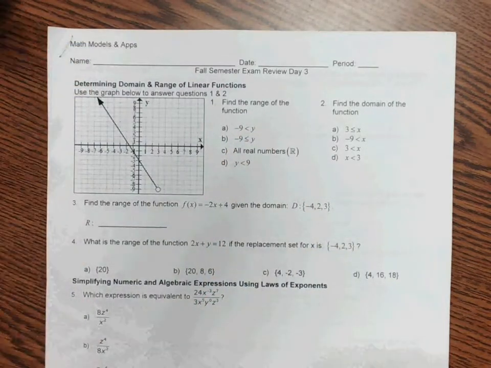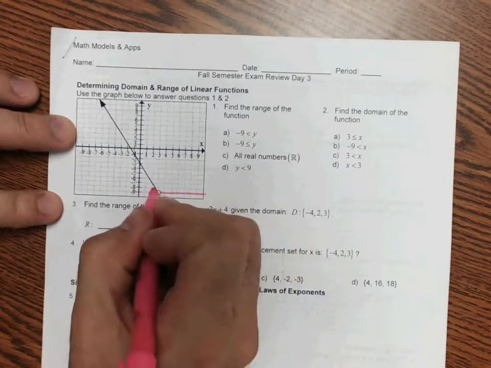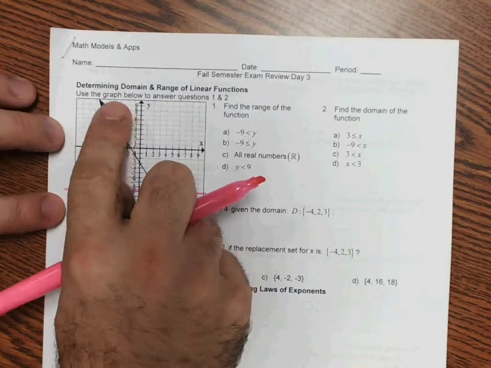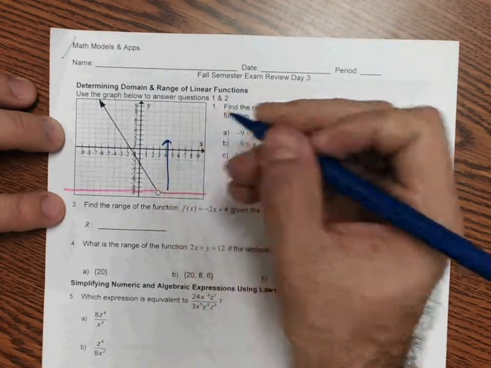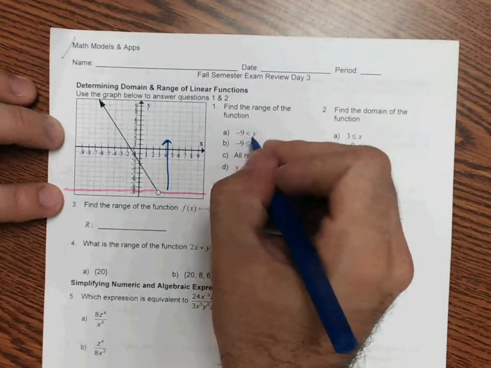Range is from bottom to top. So we're going to look if there's a bottom boundary, and there sure is, right down here at -9. Look to see if there's a top boundary. There is not. So it's everything greater than -9. So y is greater than -9.